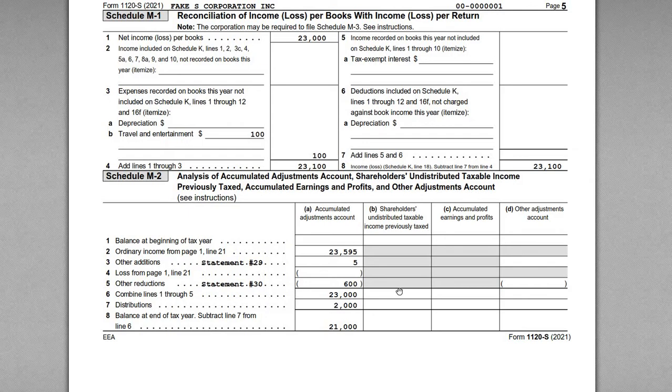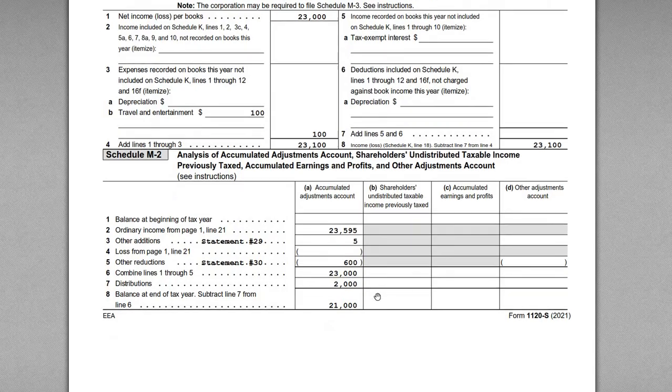So the retained earnings is reduced by allocations of separately stated expenses, non-deductible items, and then also the distributions. So the $600 here, that's the $500 of charitable contributions, that's all on Schedule K, and it also includes the $100 of non-deductible meals. Okay, so that's where we're getting the $600 amount. Then distributions, just the cash distributions to the shareholders. So $2,000 of distributions to the shareholders.